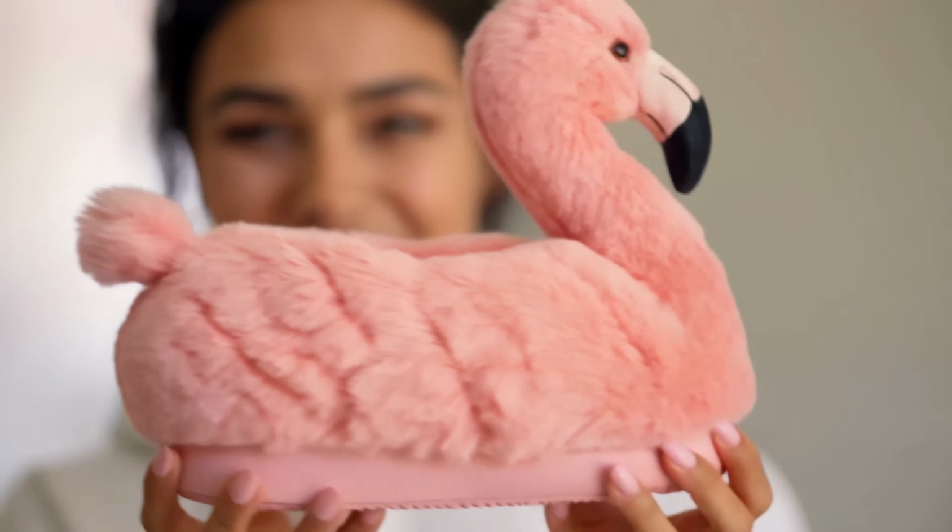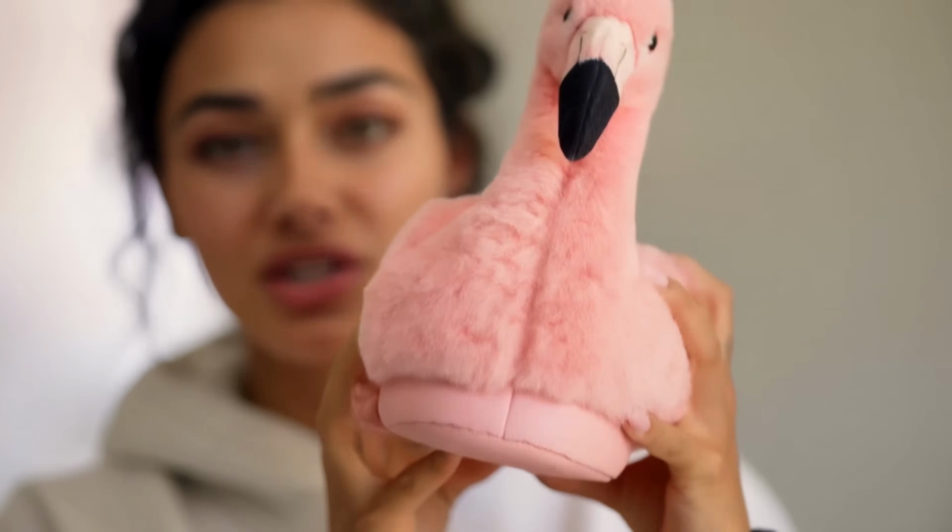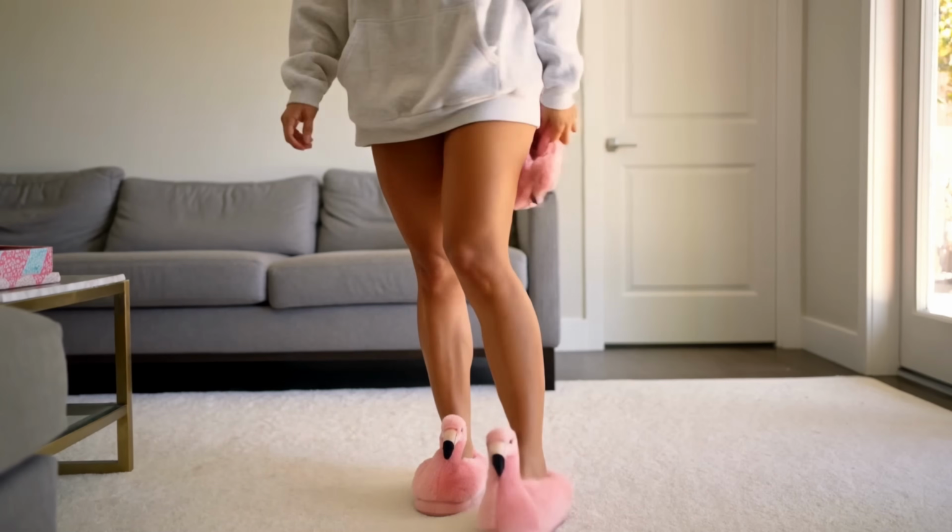Okay guys, literally everyone has been asking about the flamingo slippers I was wearing in my story. They are these ones. Look at this cuteness. They are honestly the softest things I've ever touched. I seriously haven't taken them off all weekend. It feels like walking on marshmallows.